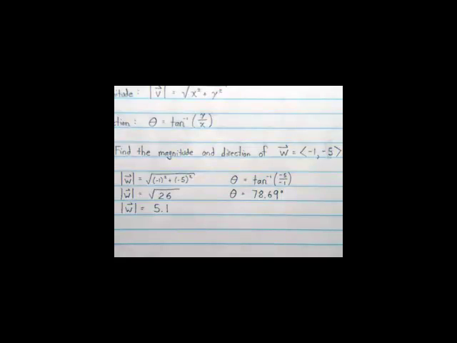Sometimes it gives you a wrong answer, though. Negative 5 divided by negative 1. What is that? 5. So if I had given you the vector 1, 5, wouldn't it give you the exact same answer? And one of those vectors is going up and the other vector is going down. It's not the same direction. Okay? It's 180 degrees off.